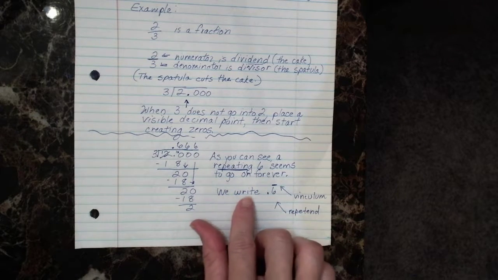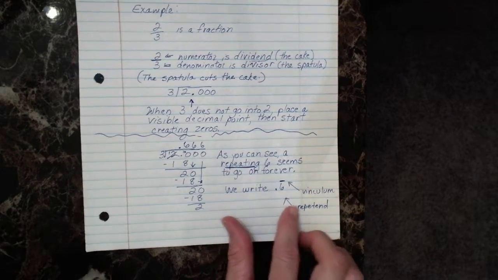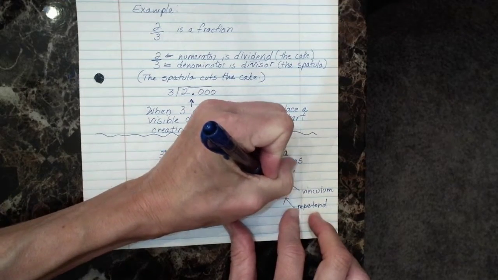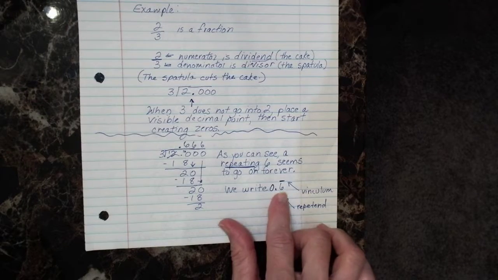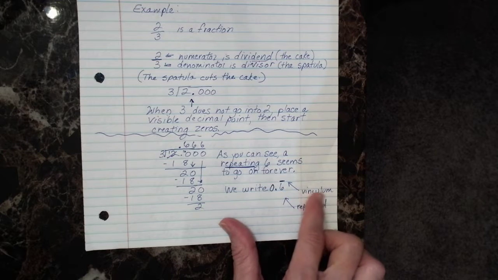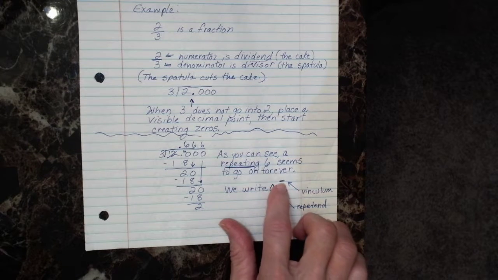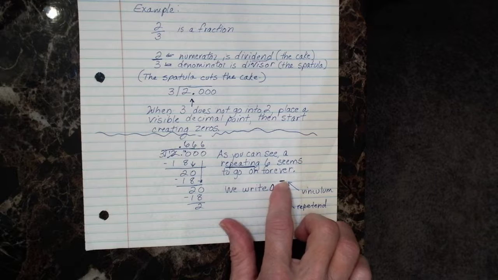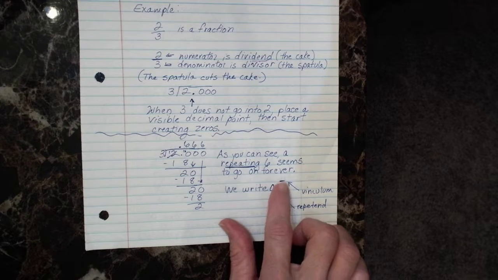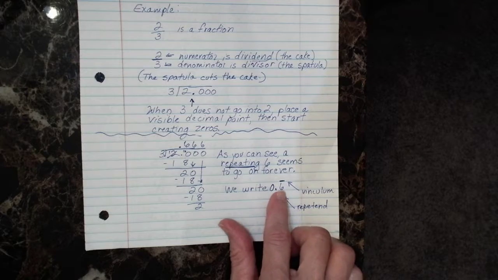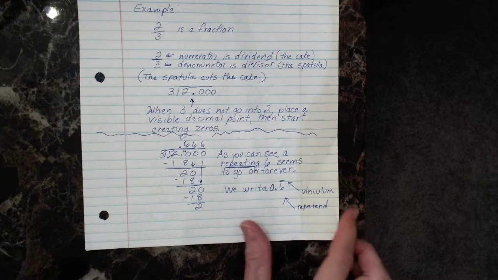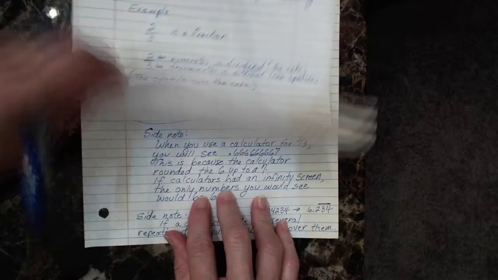So we write an answer. Traditionally, you'll put a 0 in front of the decimal point, and then you'll write the number 6 only one time, and this is called a vinculum, and it's a little bar that represents this group will be repeated, and this number that is repeated is called the repetend. Repeat end.